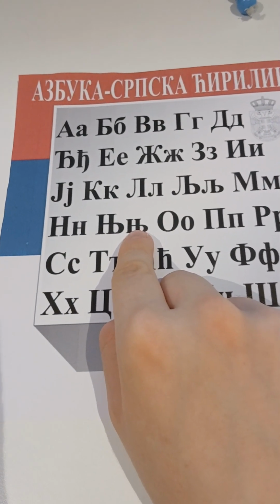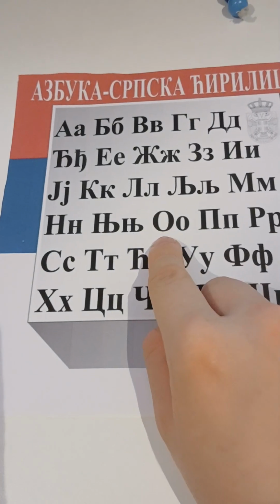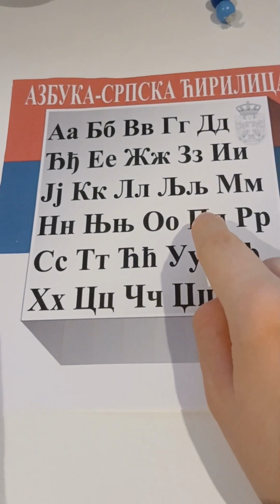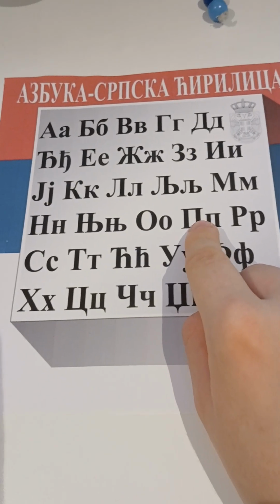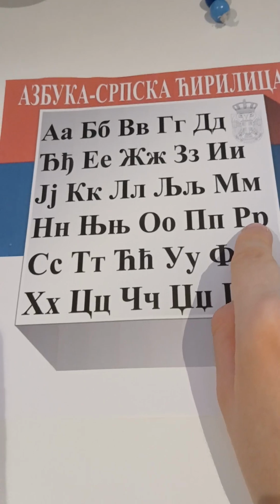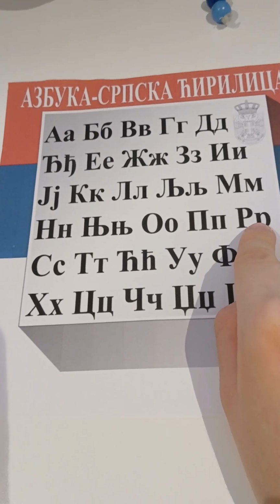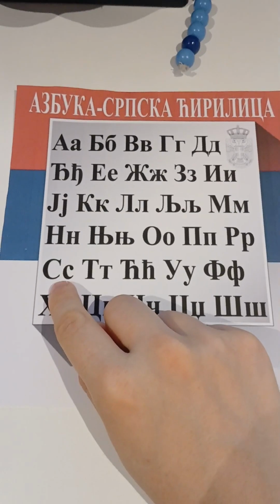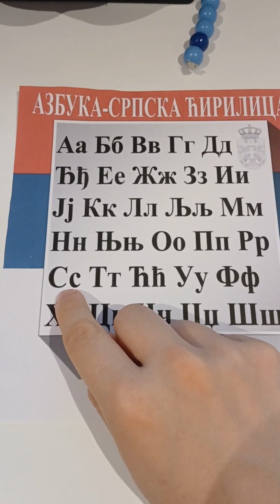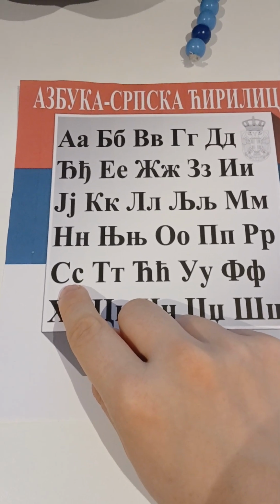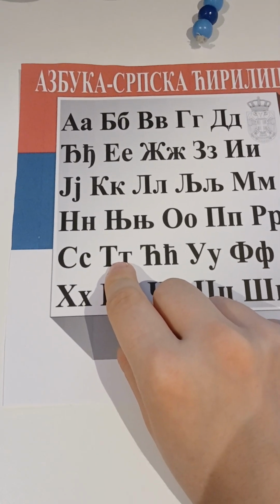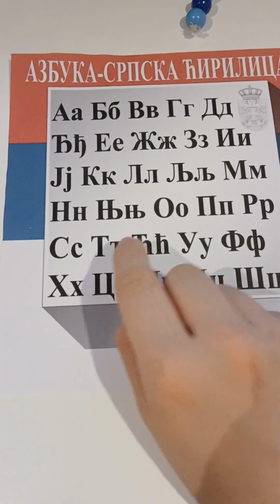Nj for New York. O for oblak, which is a cloud. P for pametan, that means clever. That's not a P, that's an R for reka, which means river. So this letter is S, and you could say sat, which means time. This still stays as a T, like tajna, which means secret.